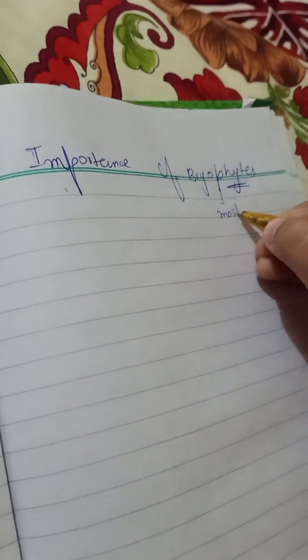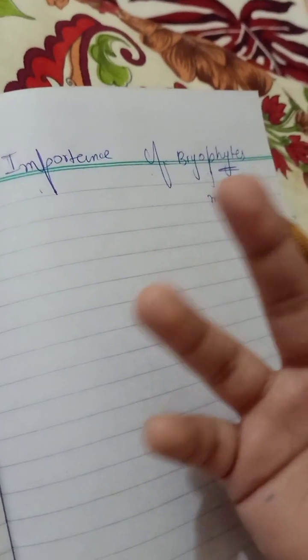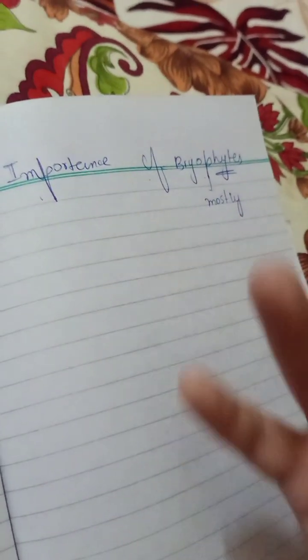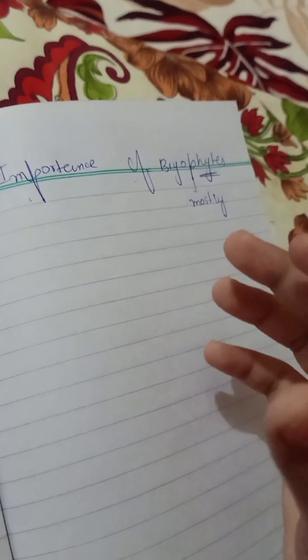Bryophytes mostly live in the forest, and as you all know, they are non-vascular plants, which means that they have no xylem bundle. So how are they getting nutrients and food? They get nutrients and food by simple diffusion, which we discussed in the detailed introduction and general characteristics in the previous video.